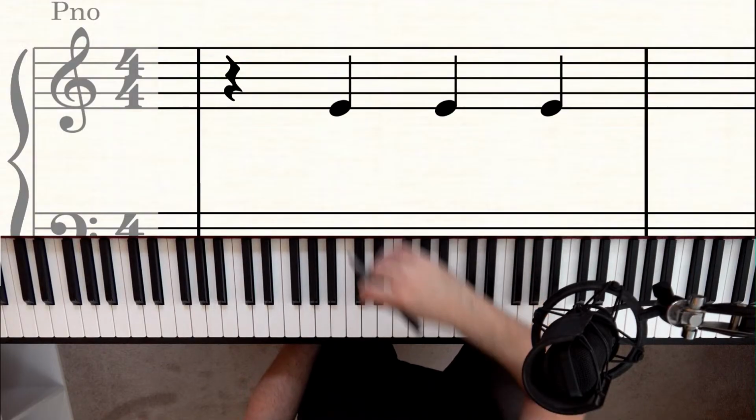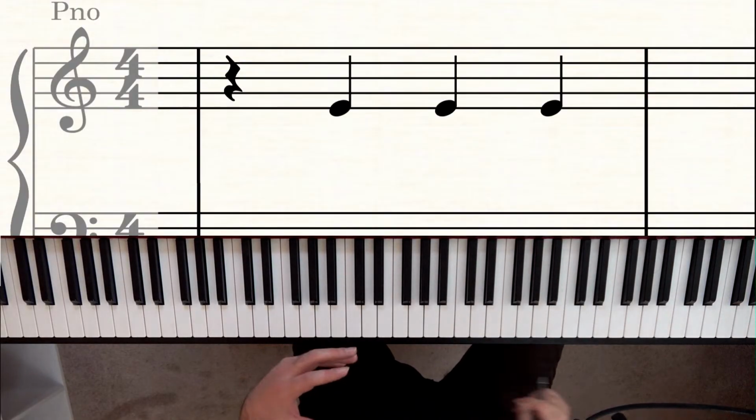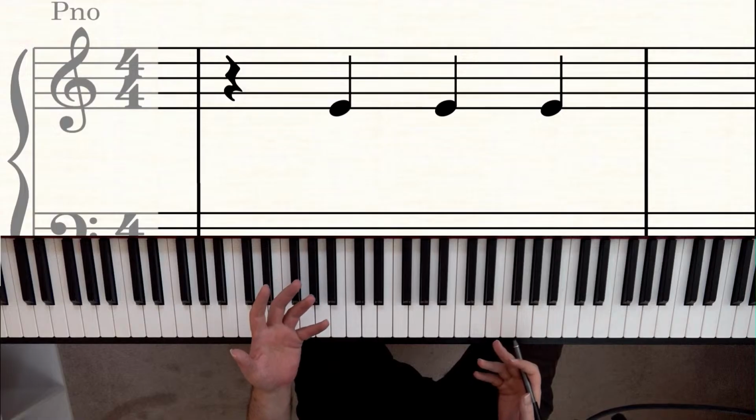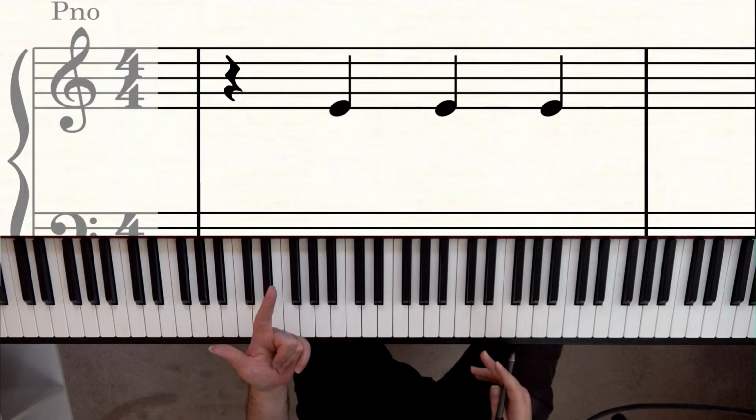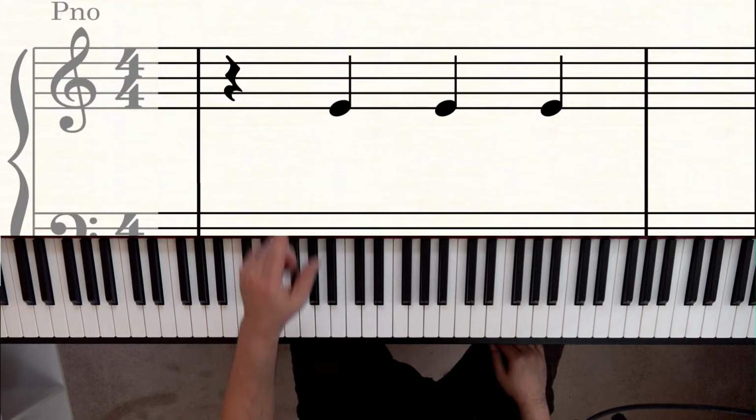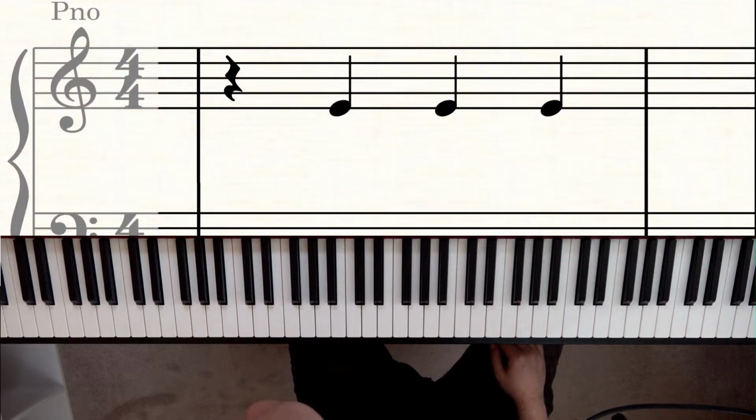So this is a common rhythm that you see all the time. And you may be like, well, Tim, you never even told me what this thing is. How am I supposed to count it? So this looks like Harry Potter's forehead, right? That lightning bolt. That was a really good joke, right?